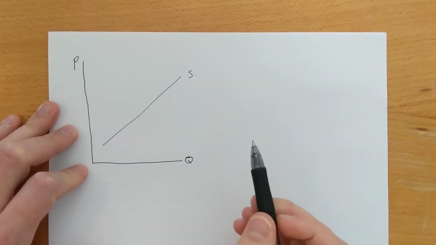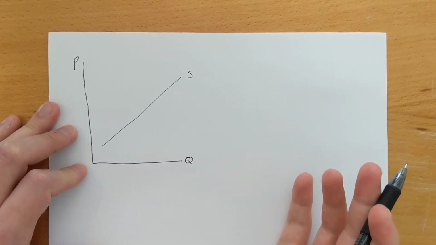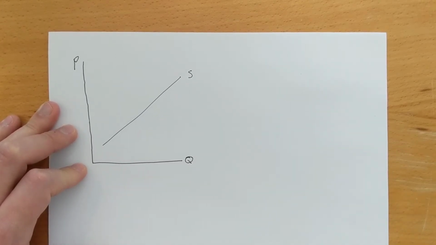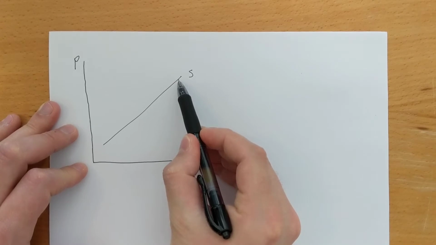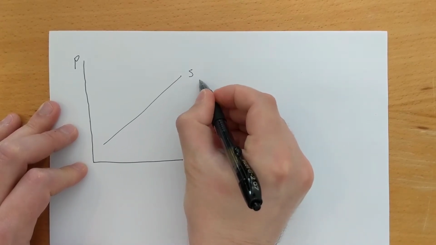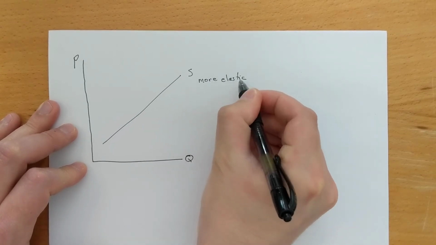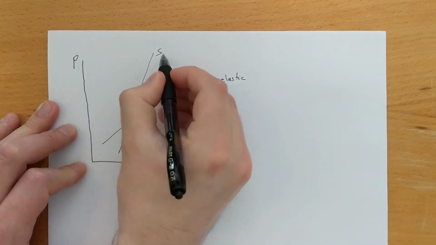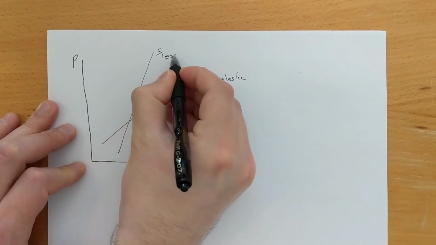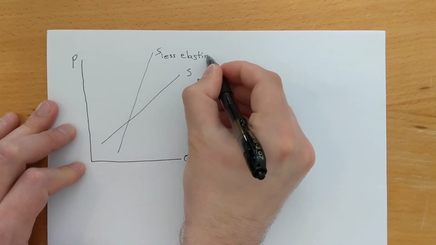And for the purposes of this class, you should really think about it as referring to the slope of the supply curve. They're not quite the same thing, but for our purposes, it's fine to treat them as basically the same. So we can have a flatter curve, which is more elastic. So I'll write more elastic. Or we can have a steeper curve, which is less elastic, or more inelastic.